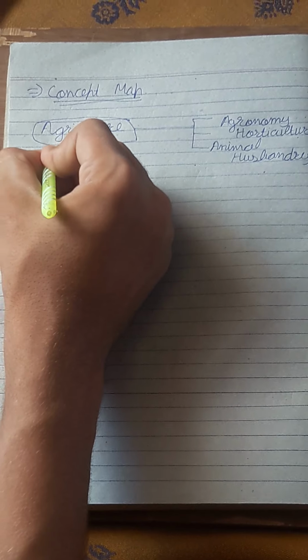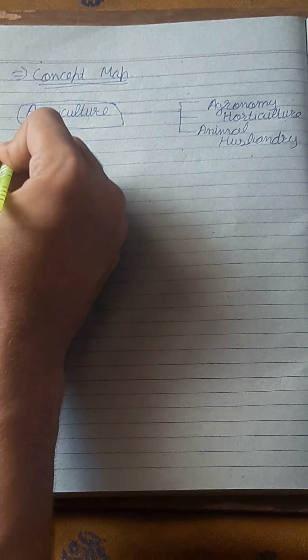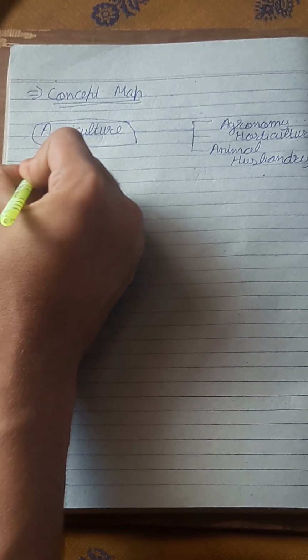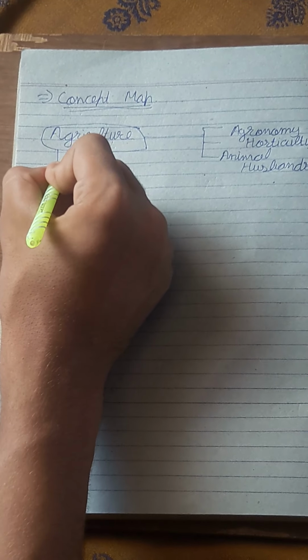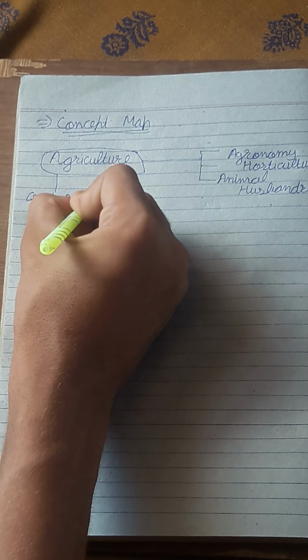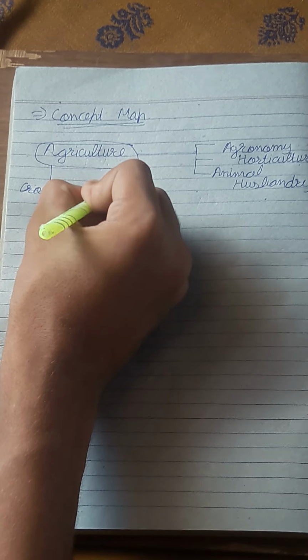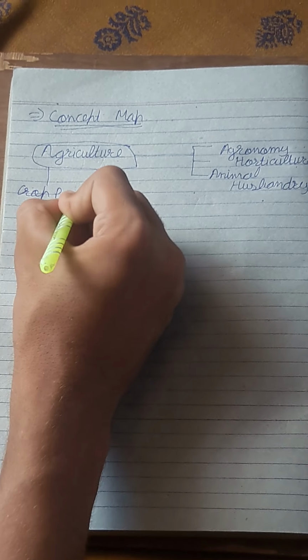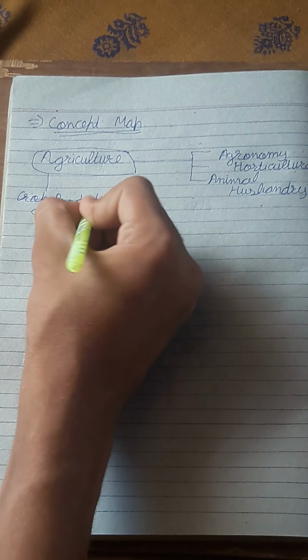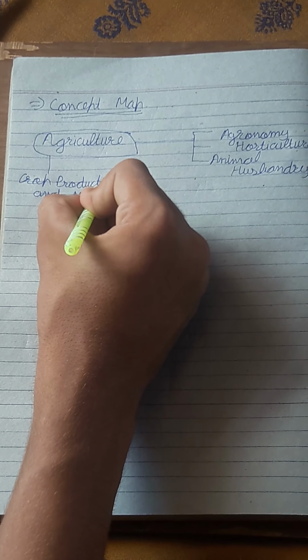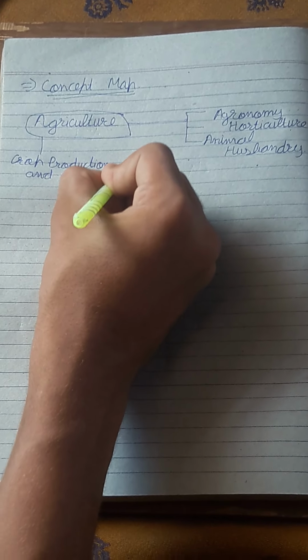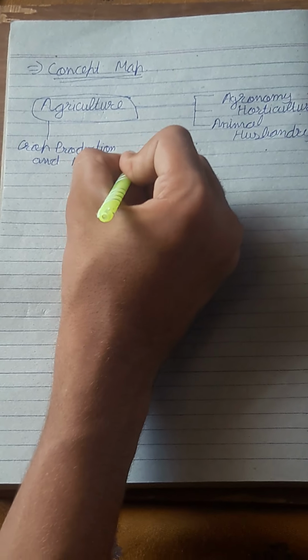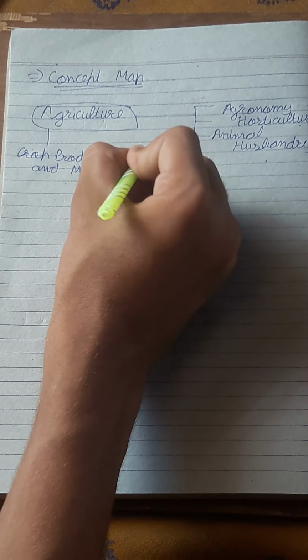So agriculture is also divided into crop production and management.